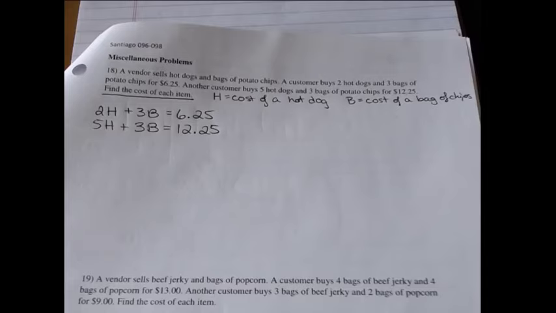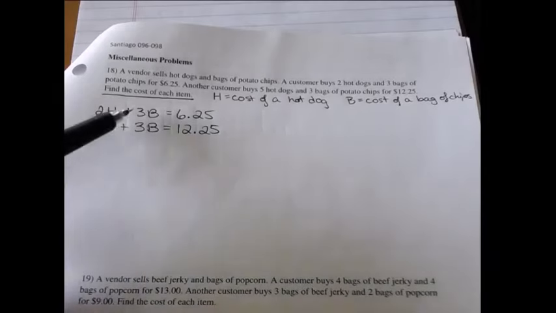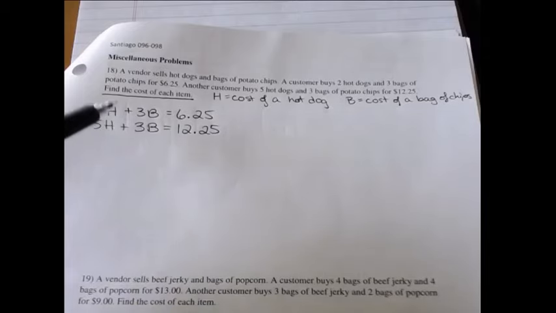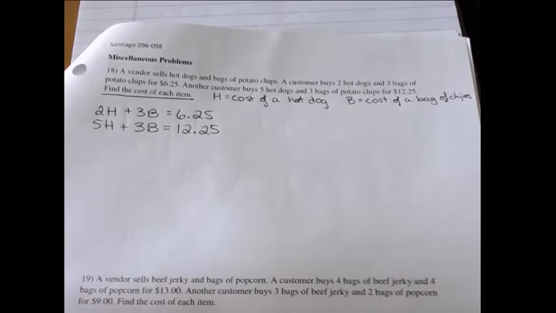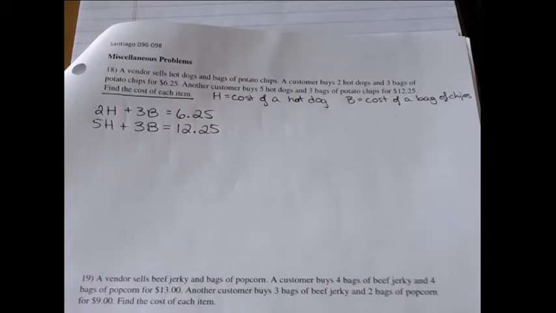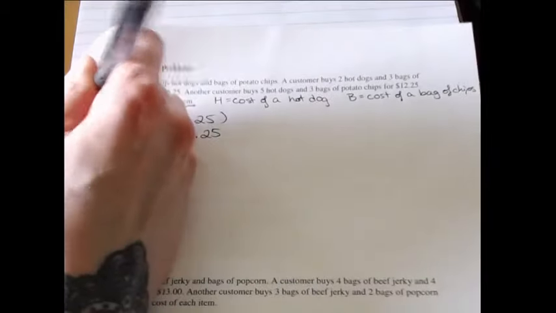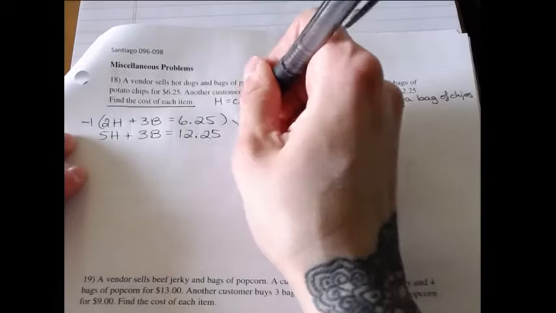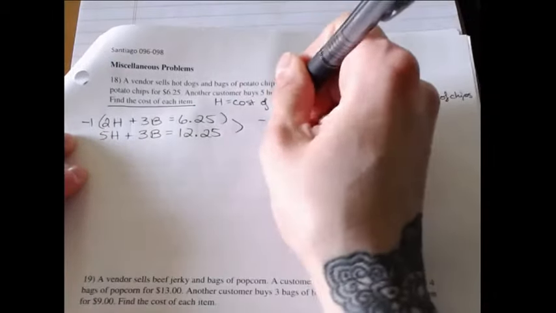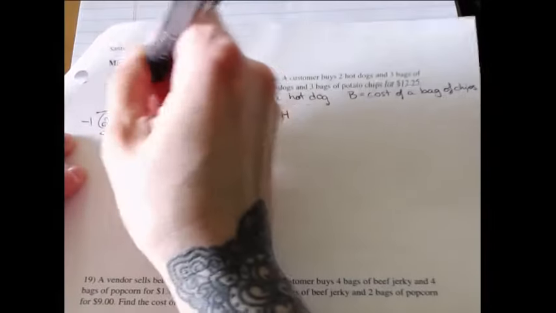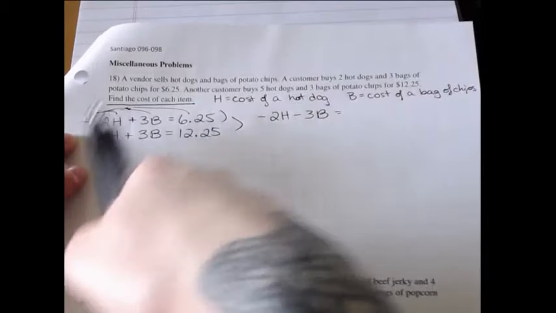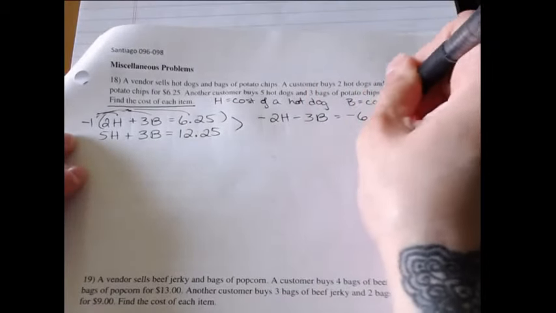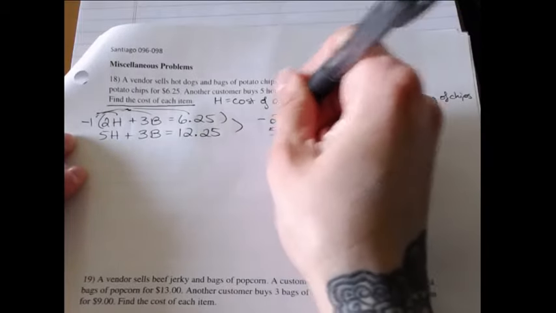Let's use elimination. Notice these are the same, 3b and 3b, but in order for them to cancel, one has to be negative. I'm going to multiply the top equation by -1 so that these will cancel each other out. So let's multiply the entire top equation by -1 and see what we get. I've got -2h, -3b, and -6.25. Put the second equation directly underneath.